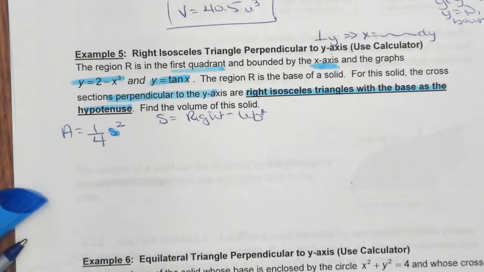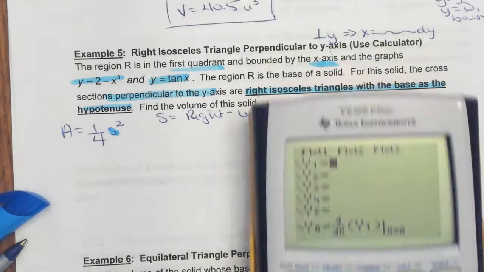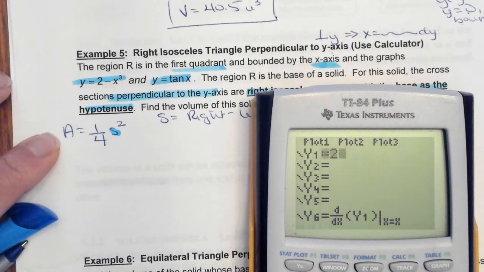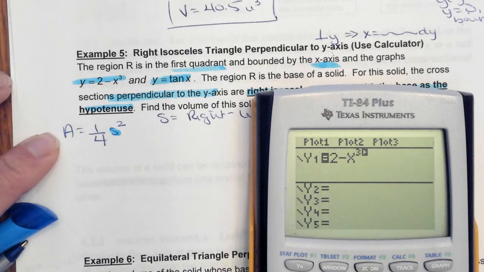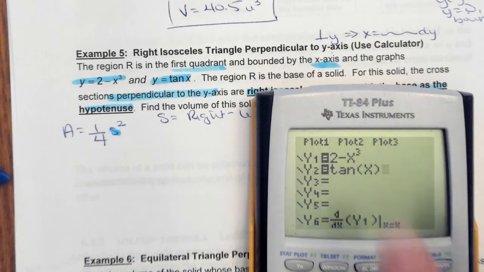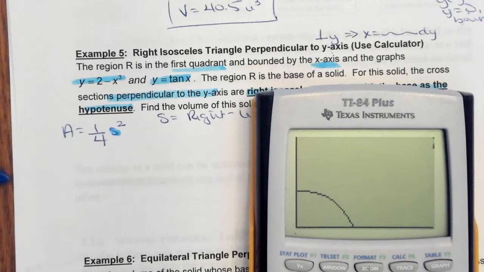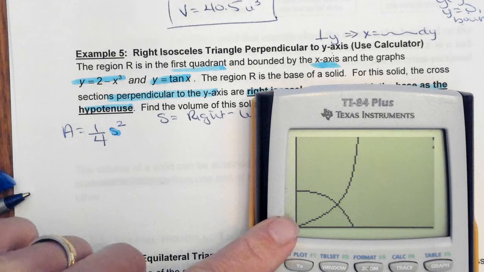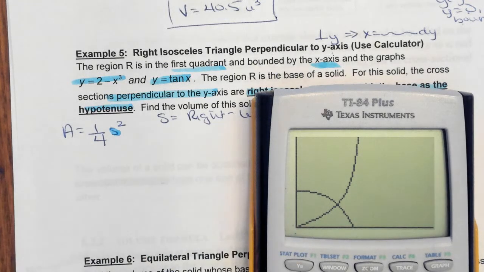So we're going to go into our calculators, clear out the functions that we have in y equals, and put these two functions in. So we've got 2 minus x cubed and the tangent of x. Now I'm not going to be able to use these once I manipulate the equations, but this is going to help give me my bounds. I'm not going to change the window. I'm going to see if this will give me what I need. Oh, actually it does. Okay, so here's my graph.